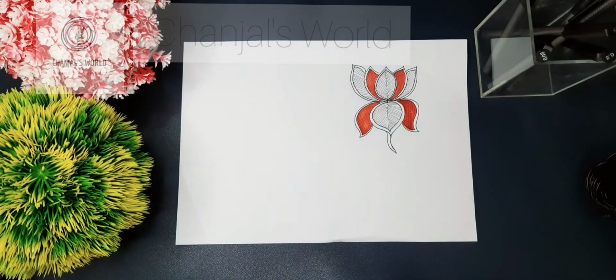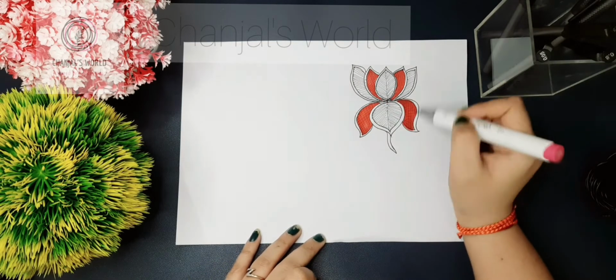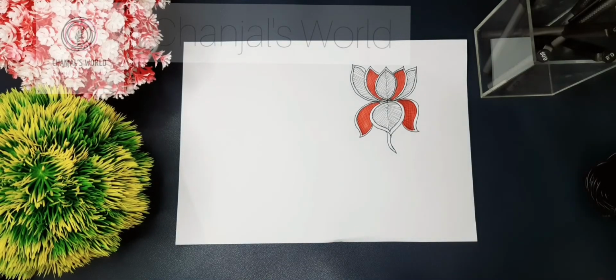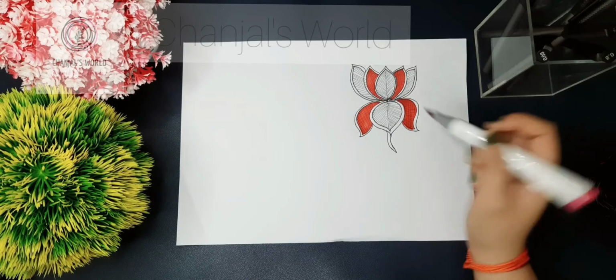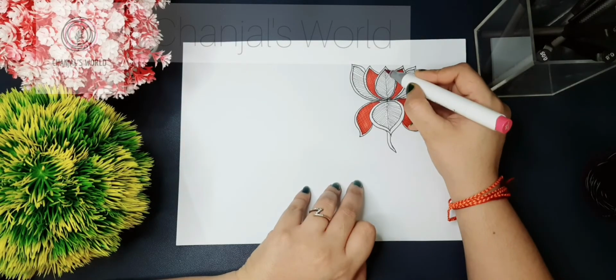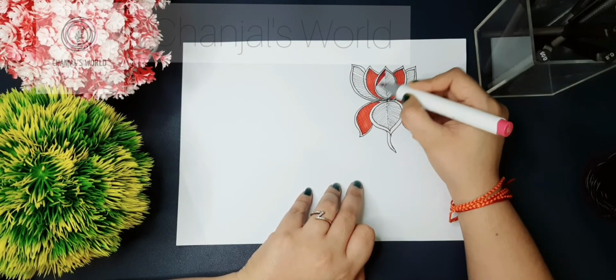As I have said earlier, you can use any colors you wish to. Over here, I'm using alcohol-based brush pens. You can see how beautiful the lotus looks with just the alternate petals colored. But right here, I will use another color to highlight the petals too.